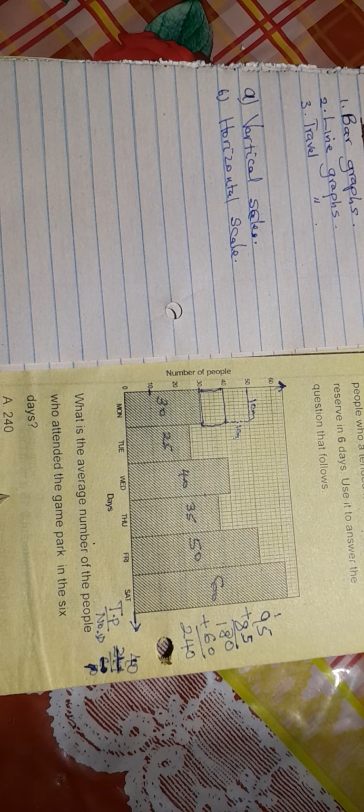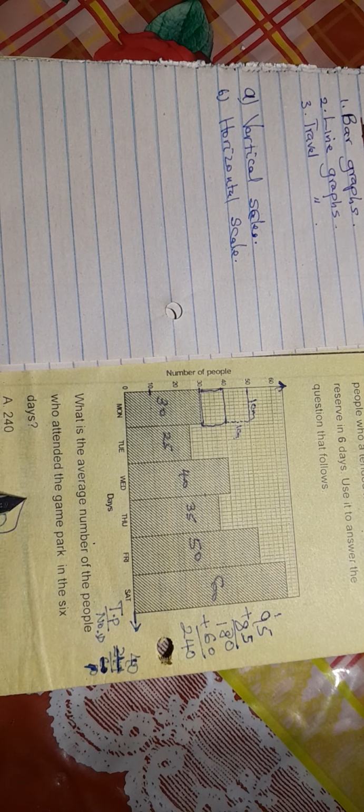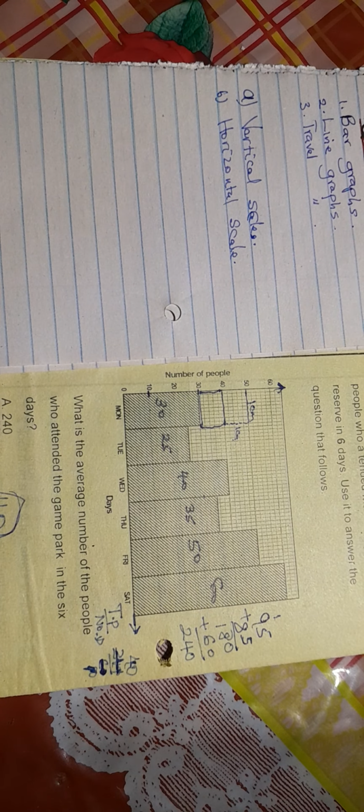That will give me 40 as the average number of people who attended Masai Game Reserve for the period of 60 days. So that is on average. Every day, on average, Masai Mara received 40 people, 40 visitors onto that game reserve.